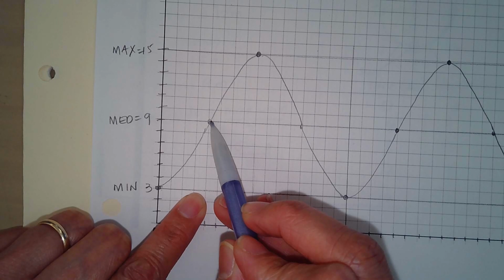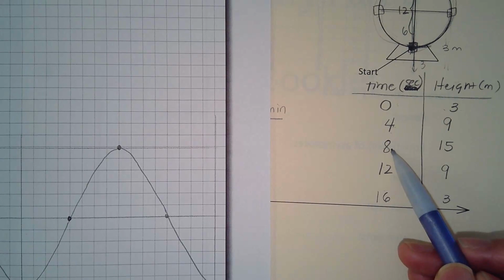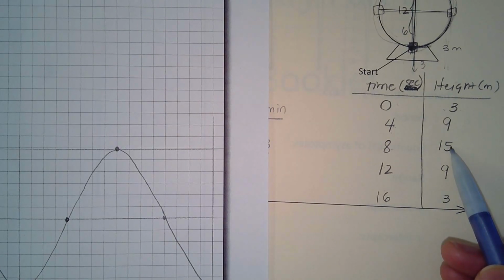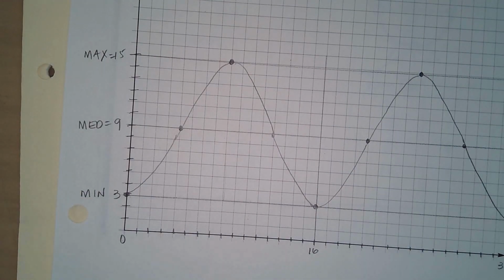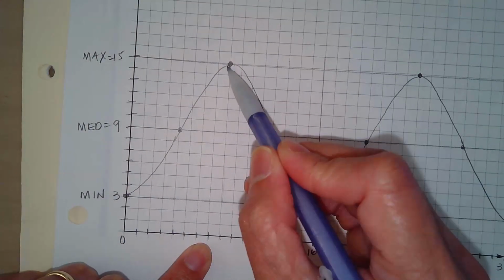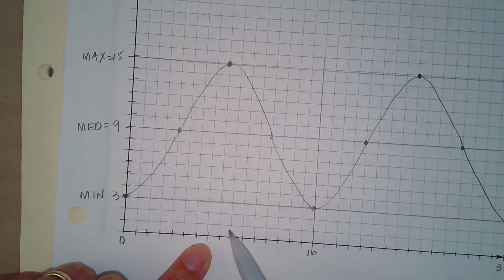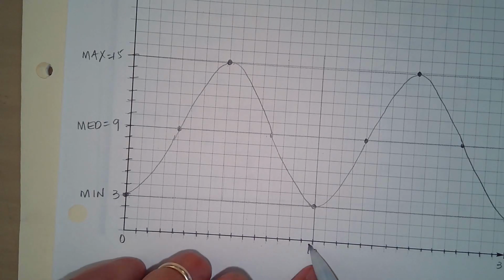What's our next one? 8 seconds is 15 meters. Remember, they all have to agree with each other. You can't have your graph being different from your table of values or your equation. So 8 seconds right here, 15 meters. And then the next one would be 12 seconds, 9 meters again. And then 16 seconds there.